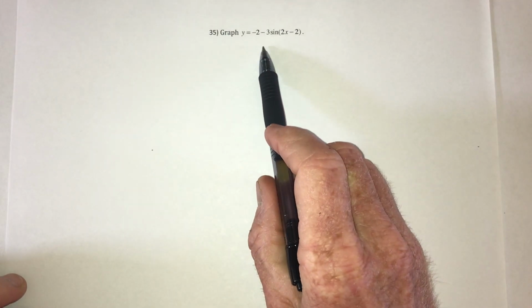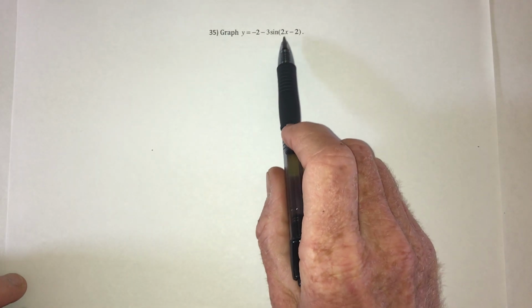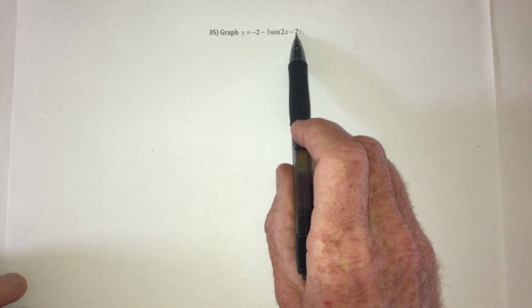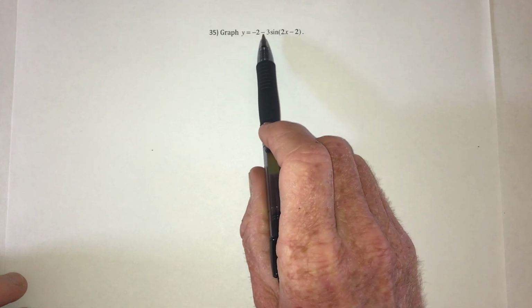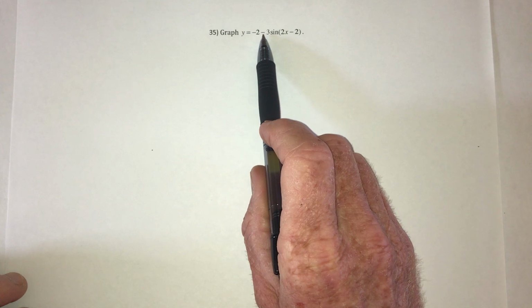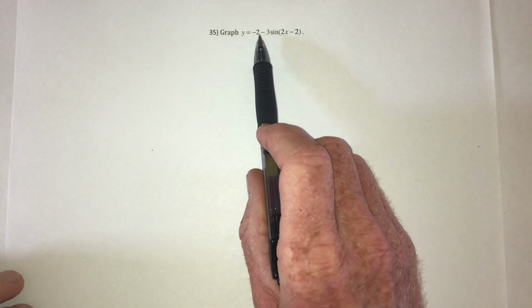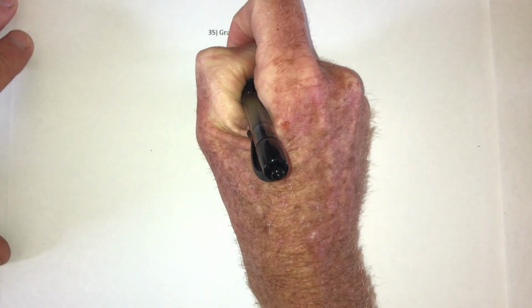So this one right here comes with all the bells and whistles. We're going to need to factor out this 2. It's got a horizontal shift or phase shift. It's going to be inverted because of this negative. That's going to be the amplitude, and then it got shifted down. So let's start first by factoring.